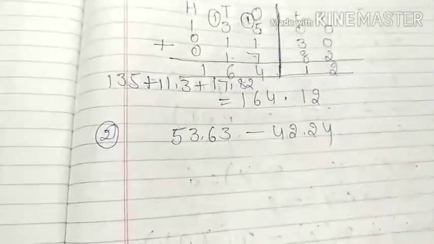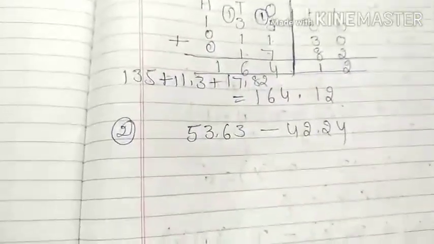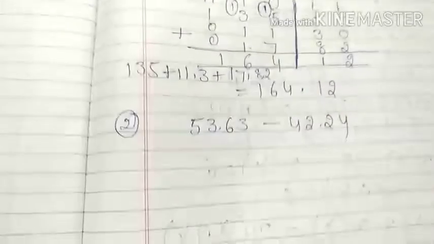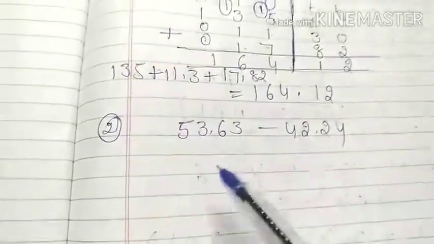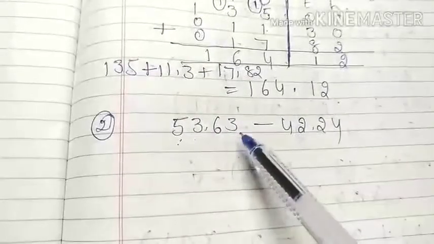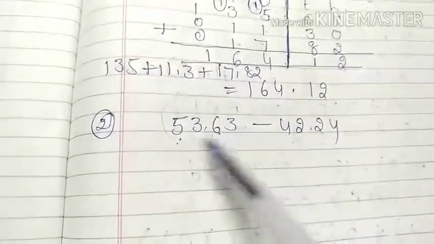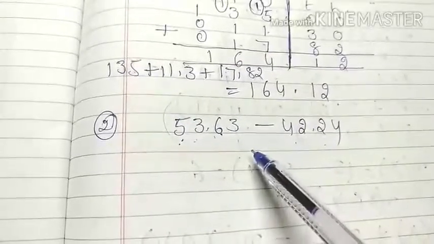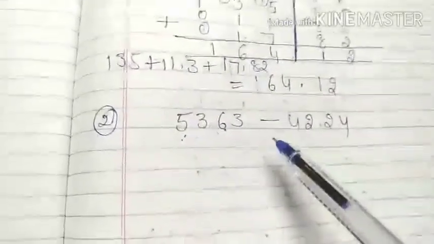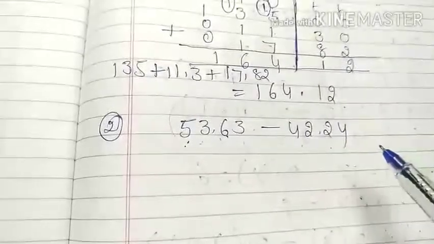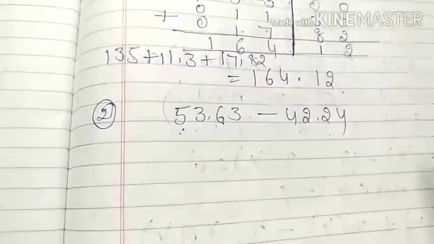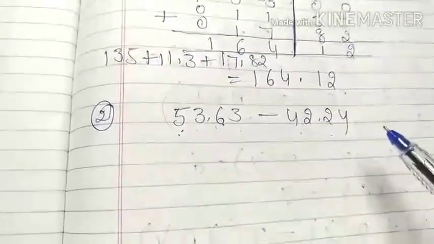You have to arrange the position, but first you have to check whether the two numbers are like decimal numbers or not. Here I see 53.63 minus 42.24. After the decimal, both numbers have the same number of digits, which means these are like decimal numbers. So there is no need to convert further. I just arrange them in position.